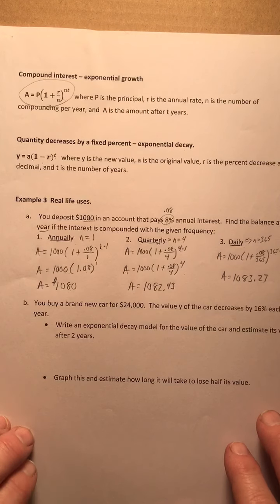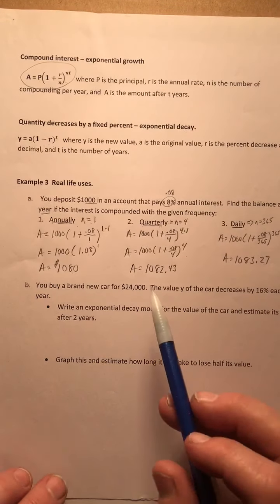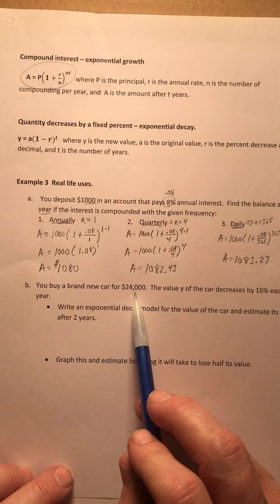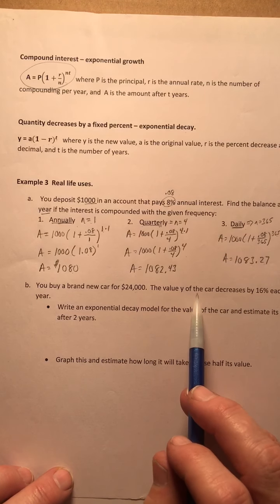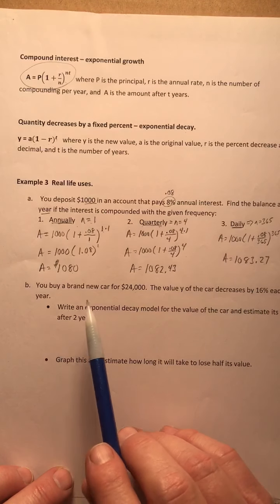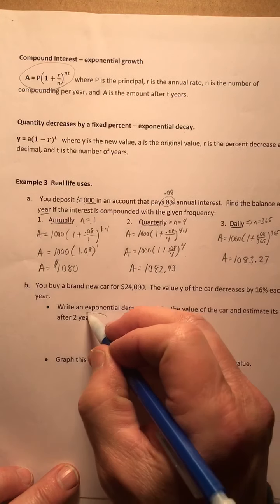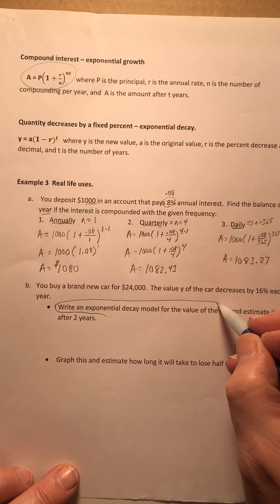All right. The next one. This is our exponential decay. All right, this is how it works. You buy a brand new car for $24,000. The value of the car decreases by 16% each year. Okay, write an exponential decay model. All right, so let's do this first part.